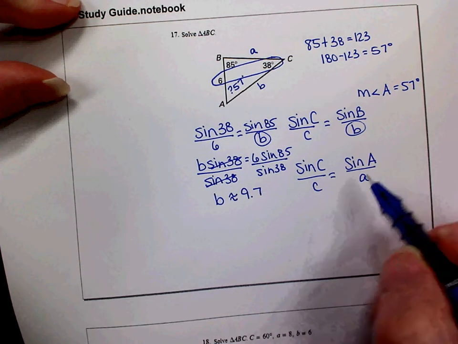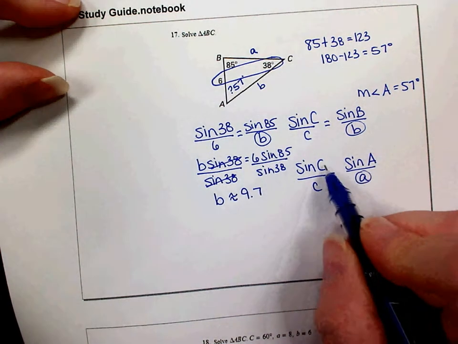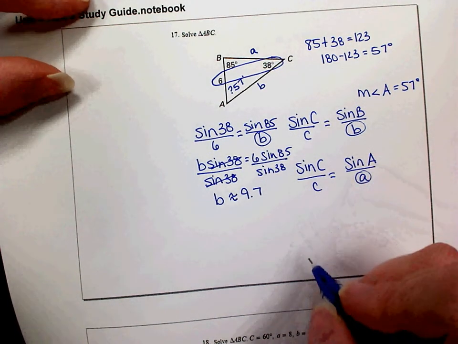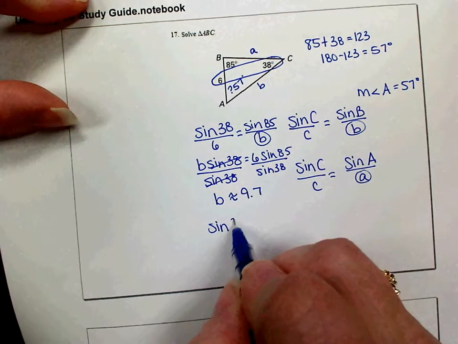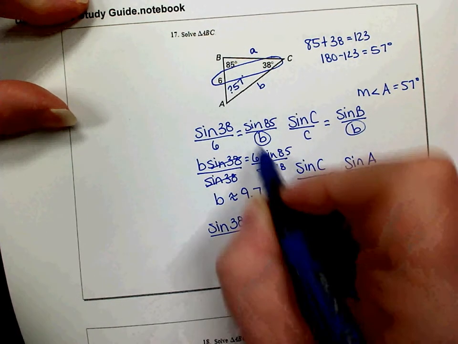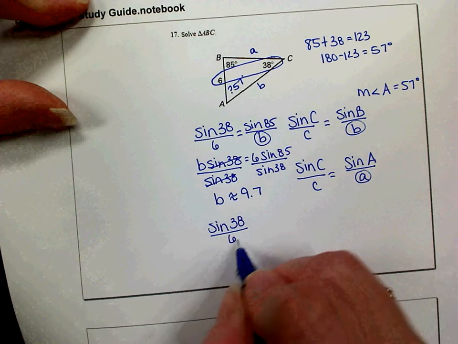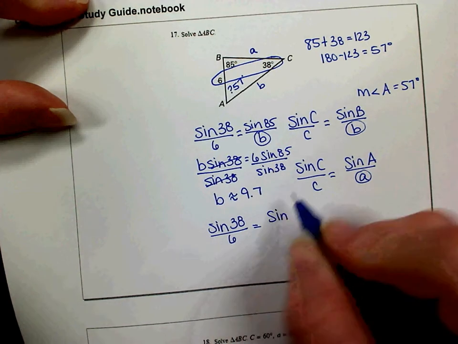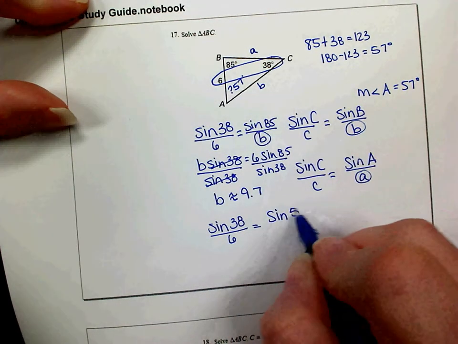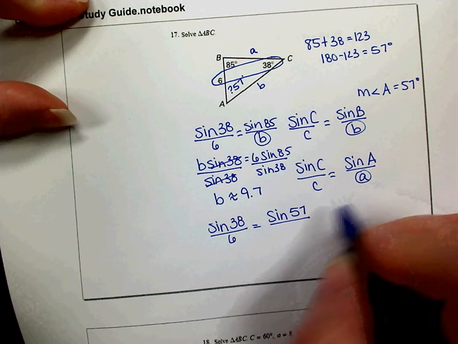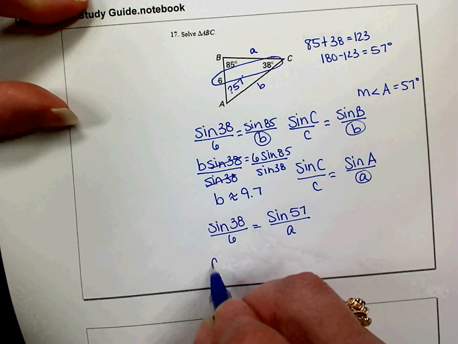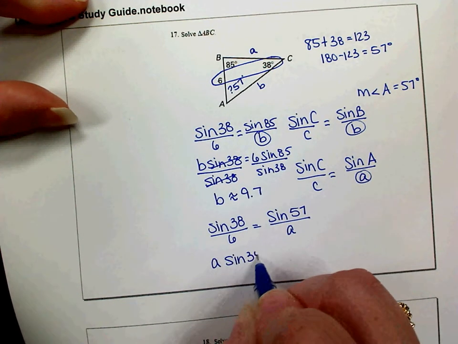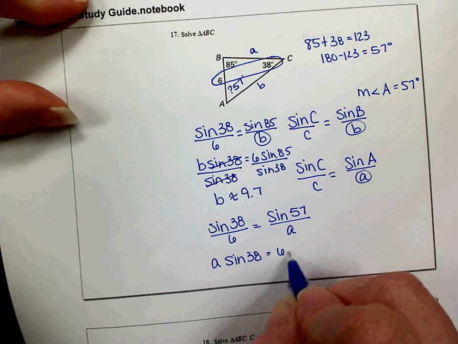Now we can find A using the sine of C over C equals sine of A over A. So again, angle C is 38 degrees. Side C is across at 6 equals sine of angle A, which we found to be 57 degrees, over side A, which we're trying to find. So when we cross multiply, we get A sine of 38 equals 6 sine of 57.